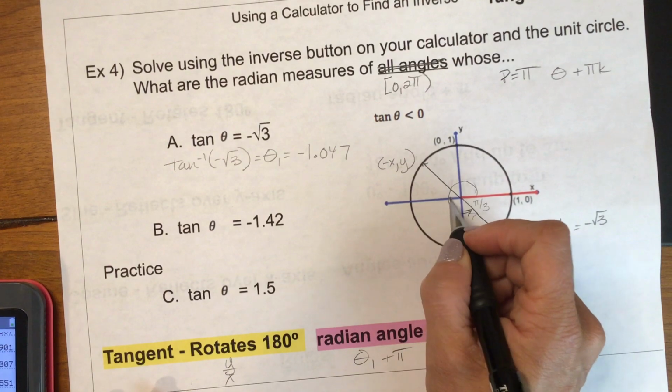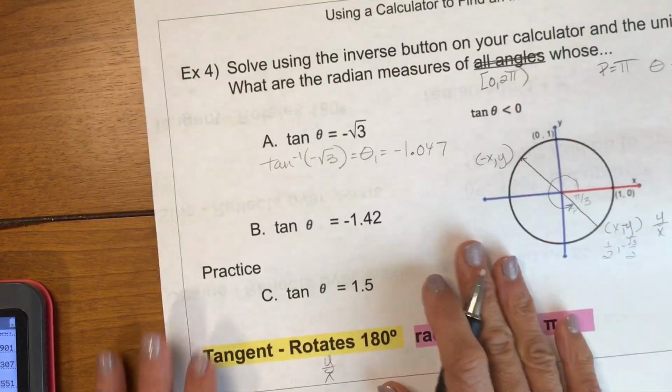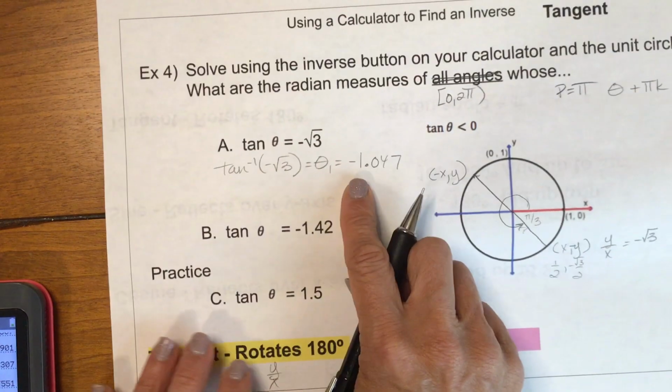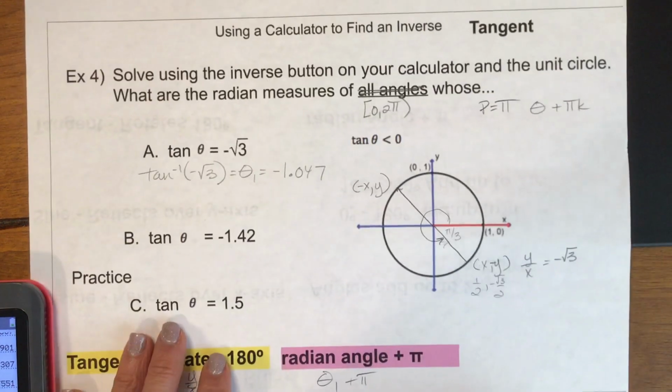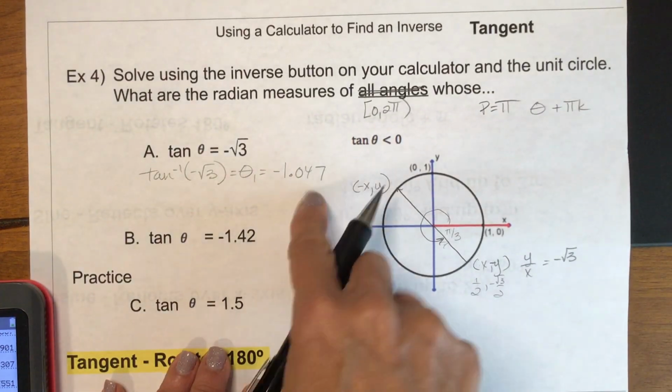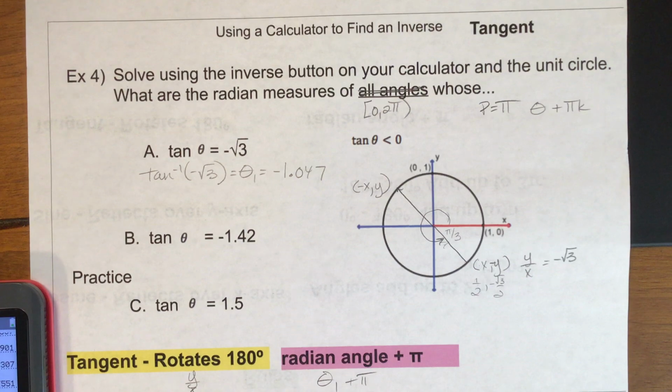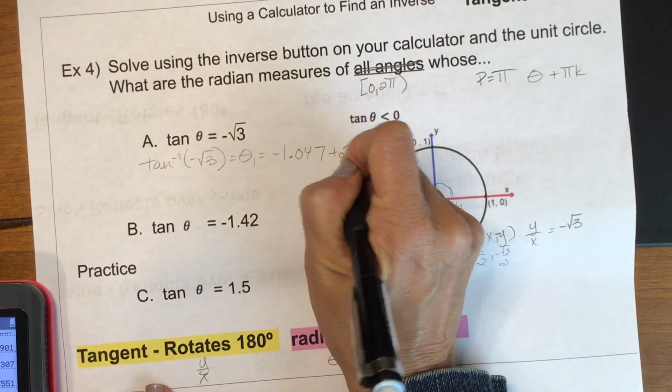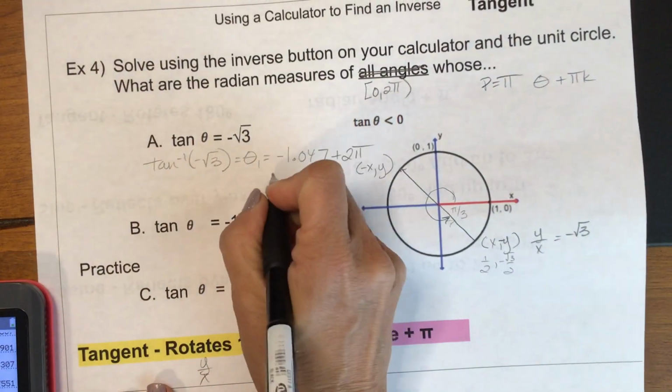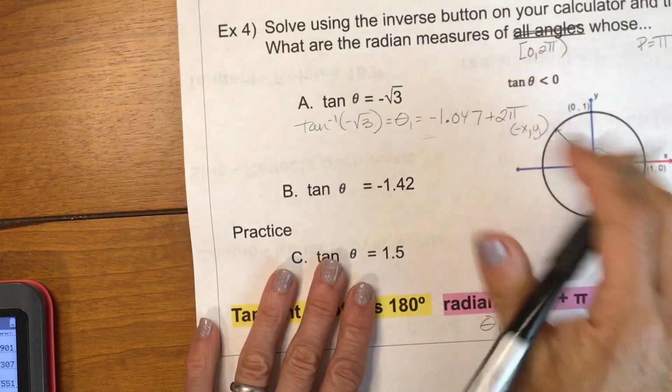And then if we wanted the next angle, well, one thing I want to talk about is, is this number between 0 and 2 pi? Nope. I need to find something coterminal with it. So I'm going to add 2 pi to it, which is going to give me my 5 pi over 3.